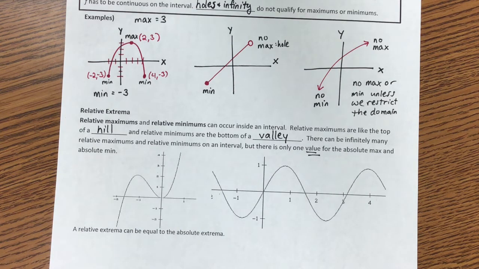There are other mountains. They are taller than everything else that is near them, but they're not taller than Mount Everest. So Mount Everest is the tallest thing in its area and the tallest thing in the whole world. So it counts as absolute max and it counts as a relative max. All the other hills are relative maxes, hills and mountains and whatever.